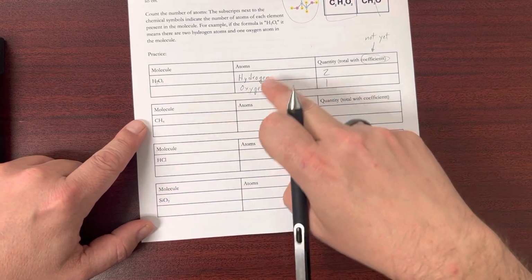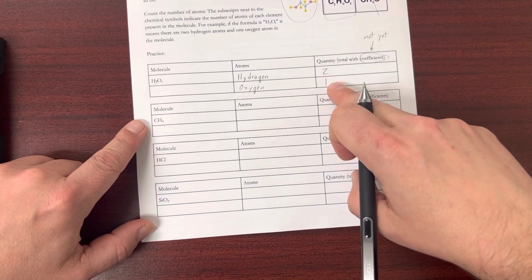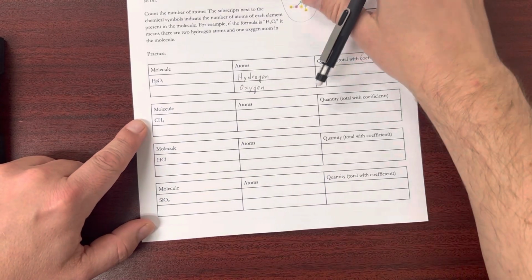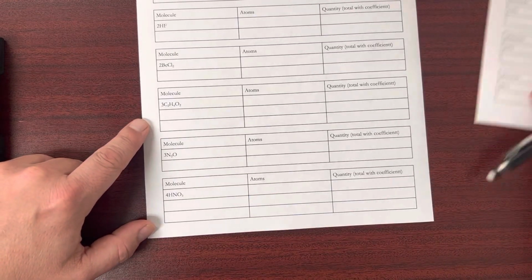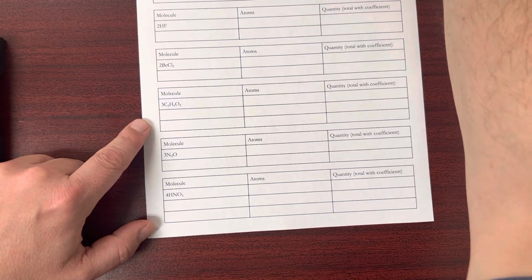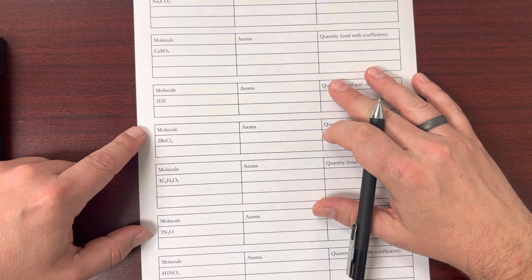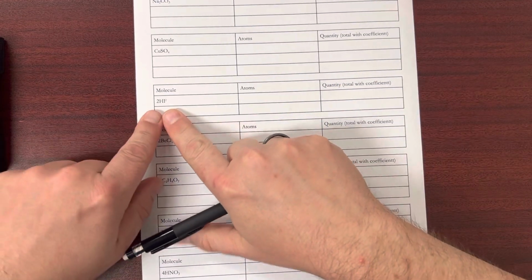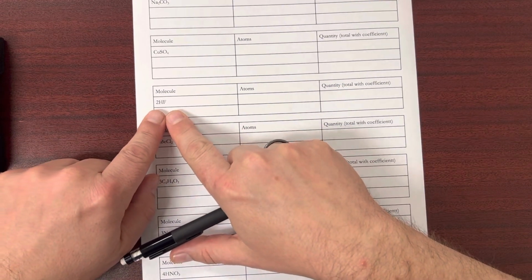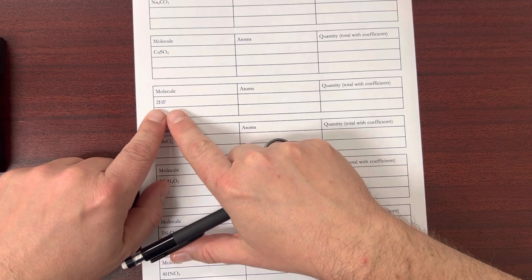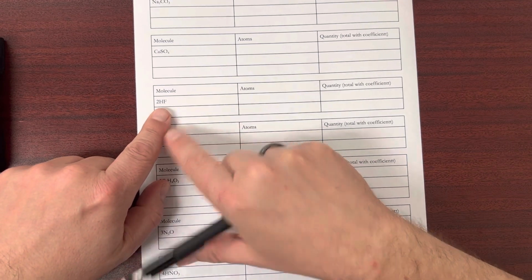Now, that should be very straightforward for these examples here. All you're doing is identifying what atoms there are and how many there are. It's going to get a little trickier though on the second page. So we're going to actually do a couple of examples from back here. And the first one I want to look at is this one, where the molecule says 2HF.